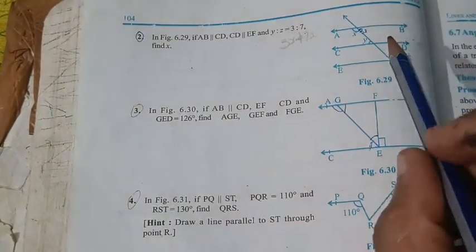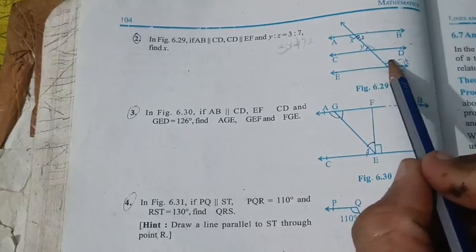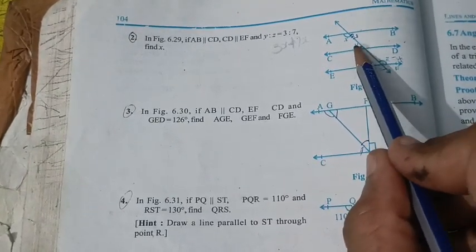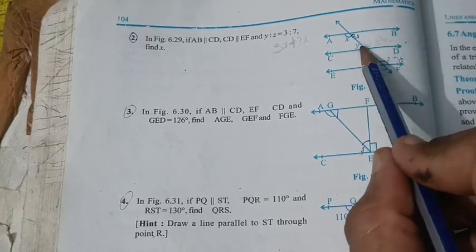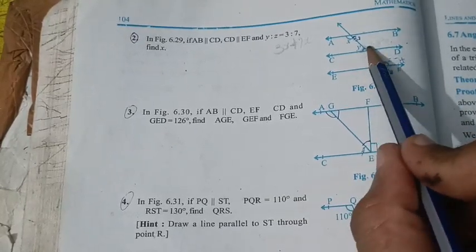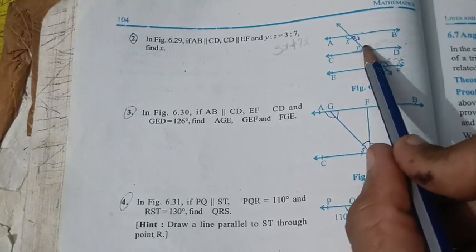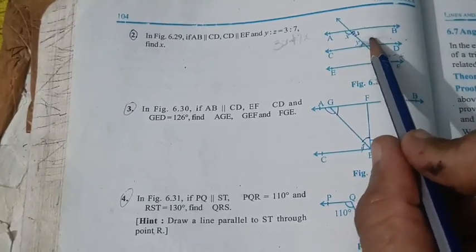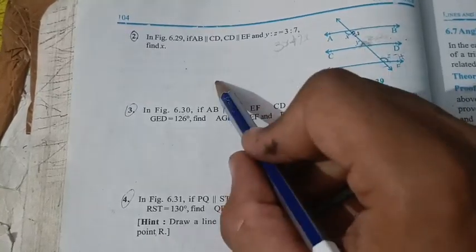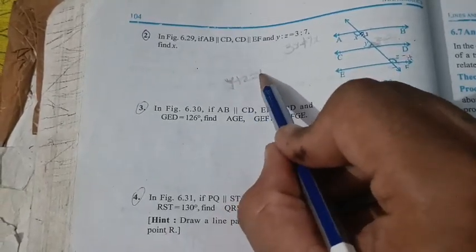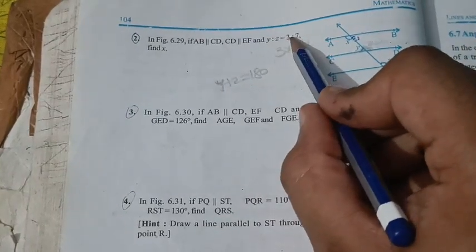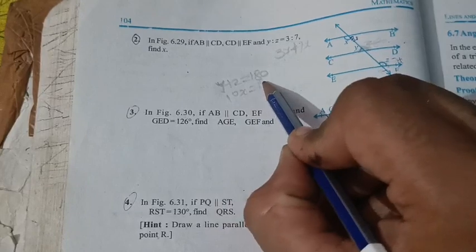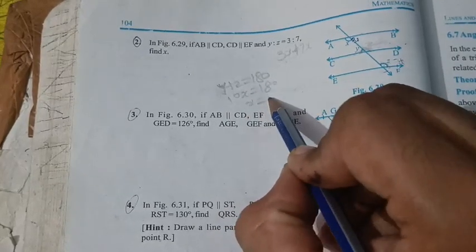Now you can see this angle and this angle are corresponding angles, and as we know this is a linear pair, so both the angles sum to 180 degrees. So y plus z is equal to 180, and as by the ratio given, 3x plus 7x is equal to 10x is equal to 180, so x is equal to 18.